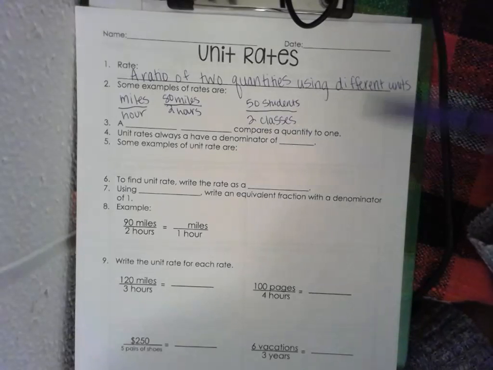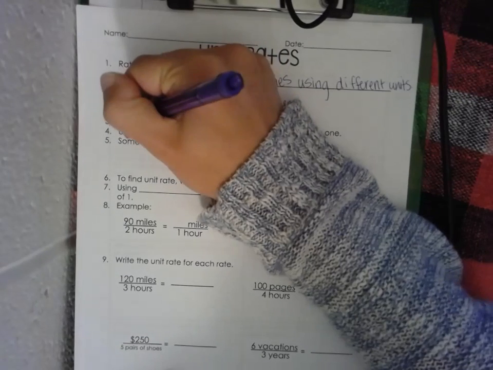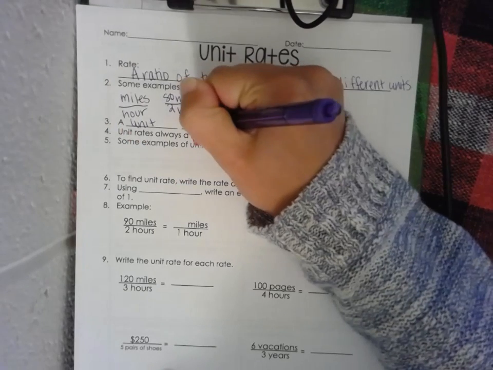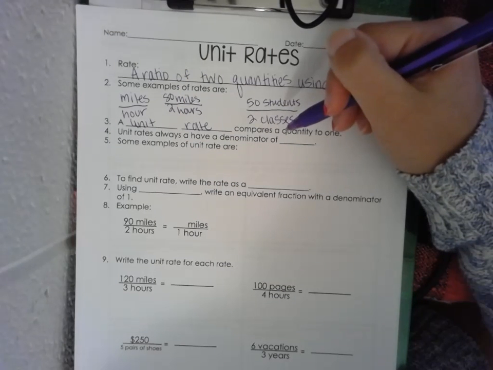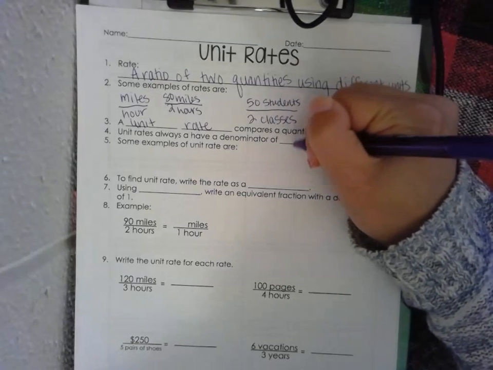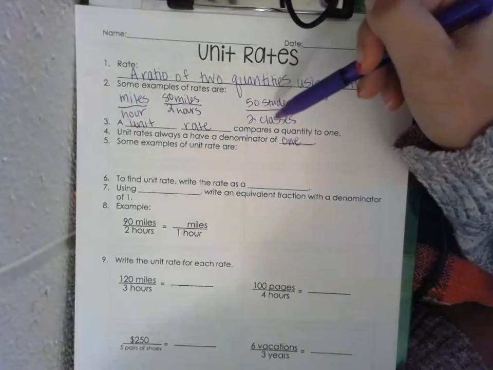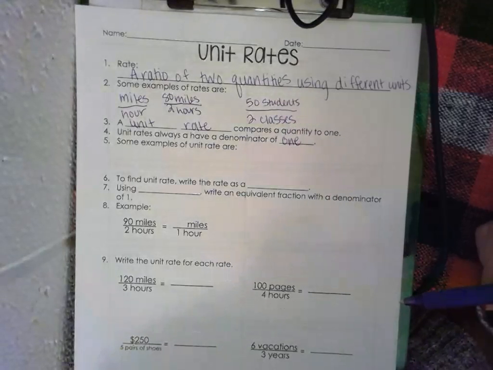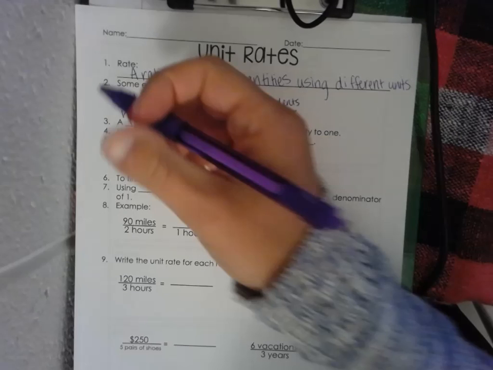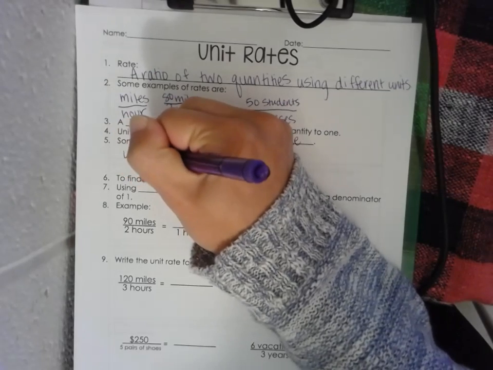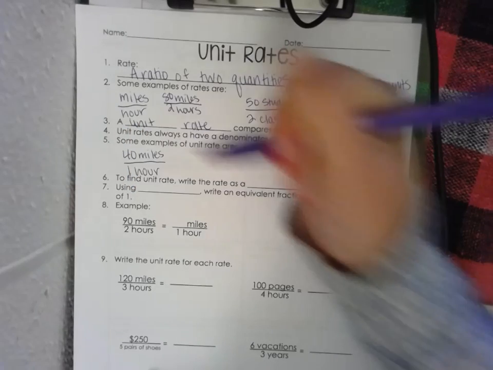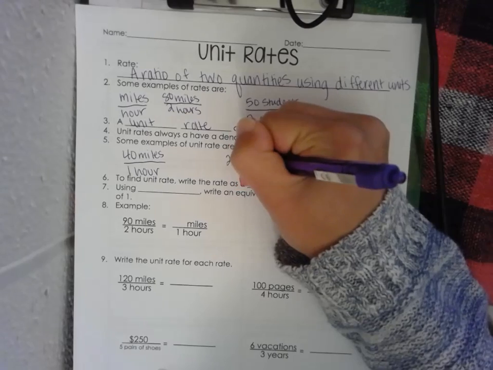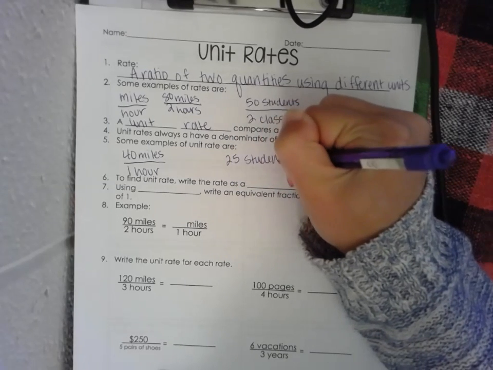And so then a unit rate compares a quantity to one. Unit rates always have a denominator of 1. So we're trying to figure out, if I have 50 students in 2 classes, how many would I have in 1? So then some examples of the unit rate would be 40 miles in 1 hour, 25 students in 1 class.